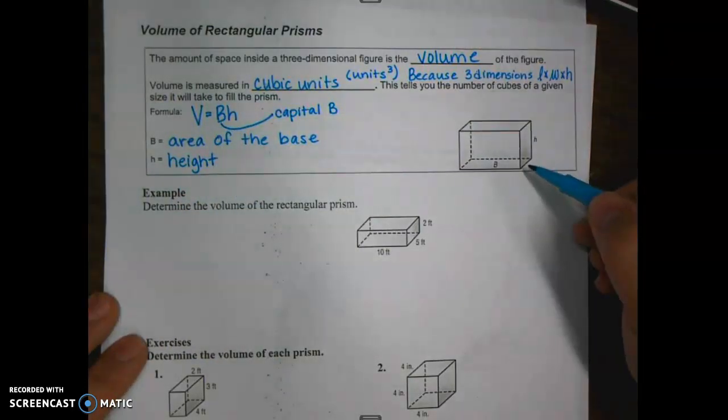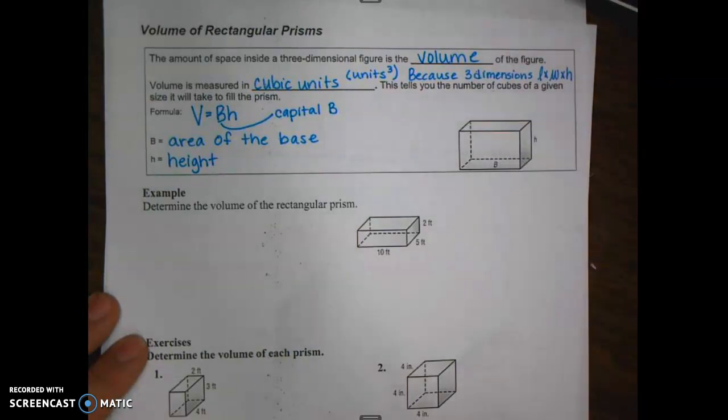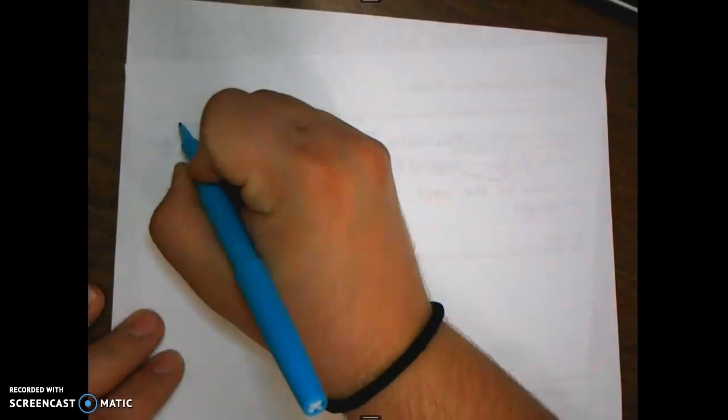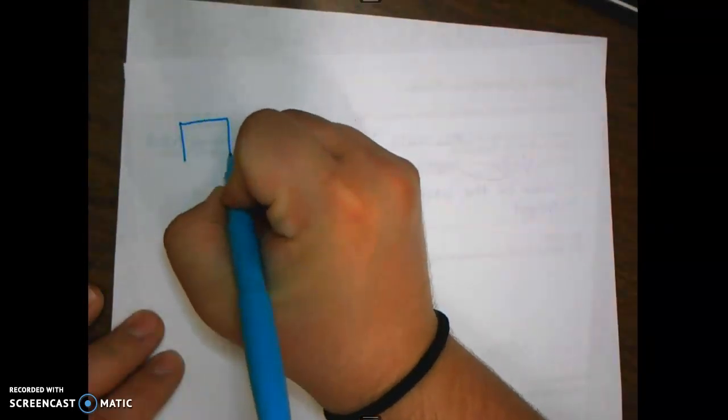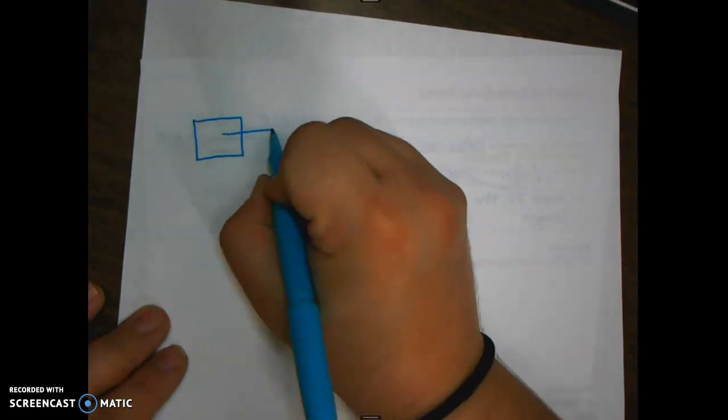Right here is a rectangular prism. If you ever need to draw a rectangular prism, you can take a second, go on the back of your paper. If you want to learn how to draw a rectangular prism, the way that you do it is that you make a rectangle, and then in one corner, you make another rectangle that overlaps.